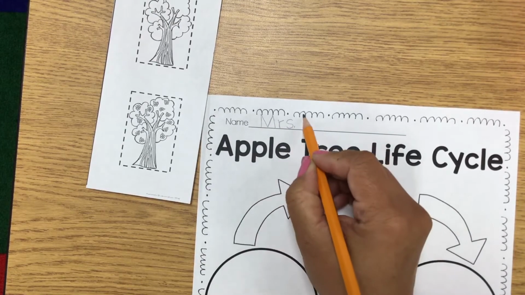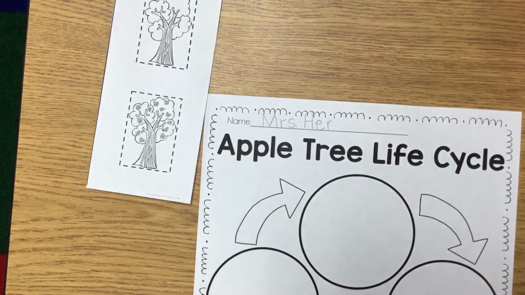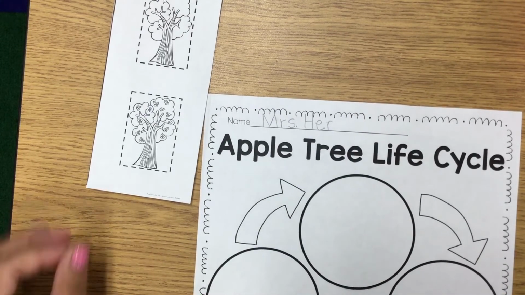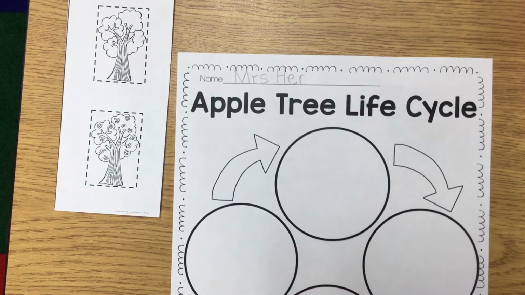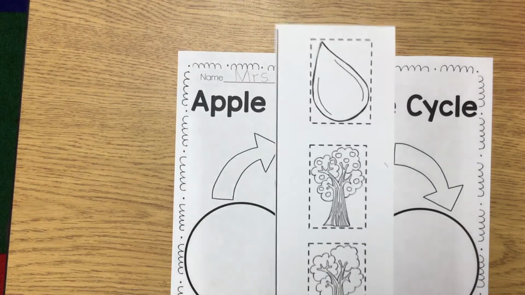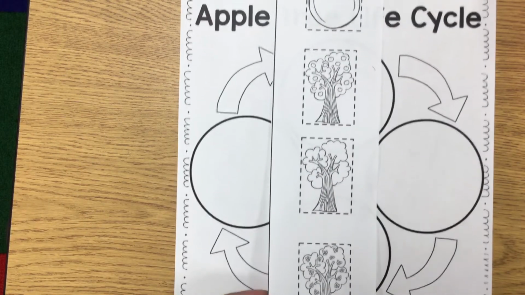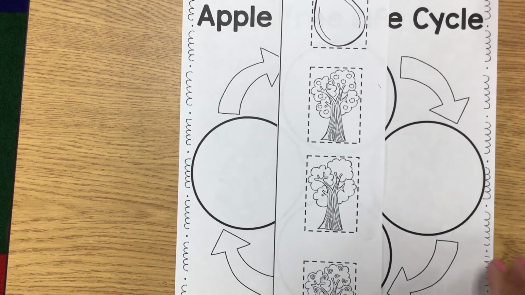Now, yesterday you listened to a story by Harry Kindergarten, and he talked about the apple tree life cycle and his friend named Jeff and how he planted an apple tree and how an apple grows, okay? So let's look at our apple life cycle strip. So I'm going to move this paper aside, okay?